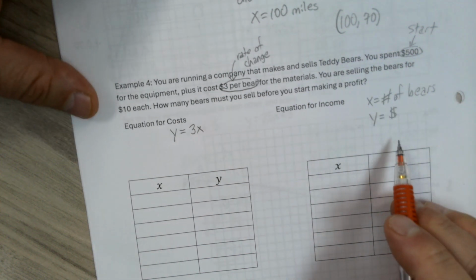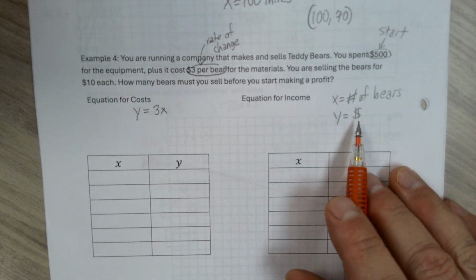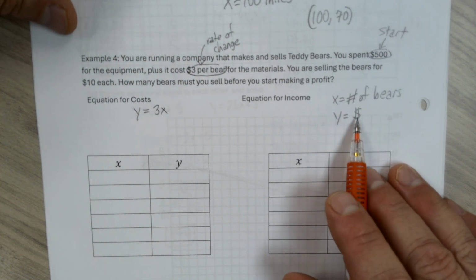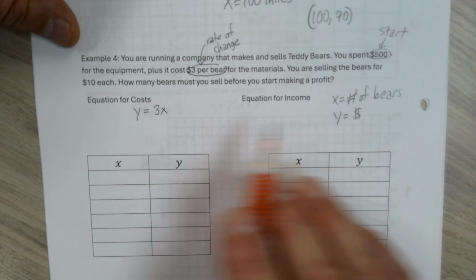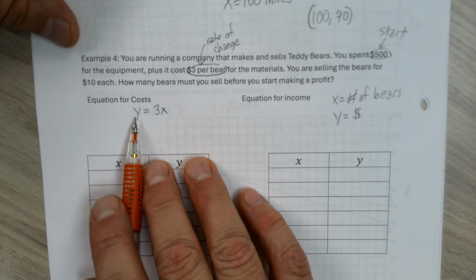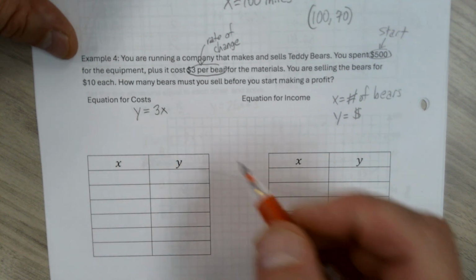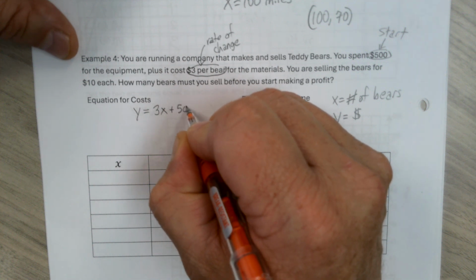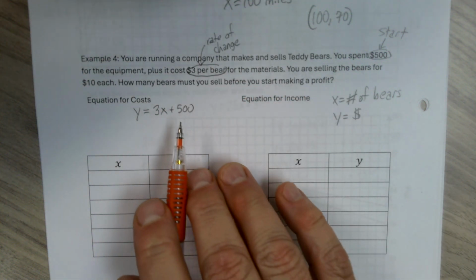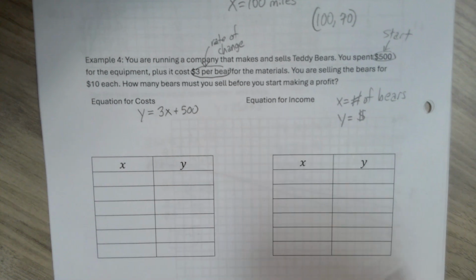Now, I want to be real careful with that because there's money in and there's money out, right? There's money that you are spending and money that you are receiving. So this y is money that we are spending. So it's $3 for every bear plus the $500 that you started with, right? So it's $500, and let's go right to the table.